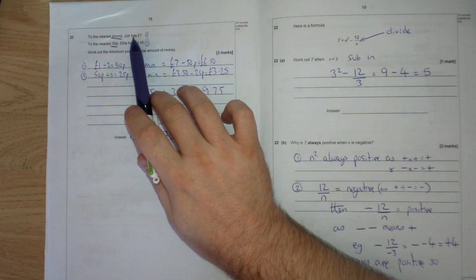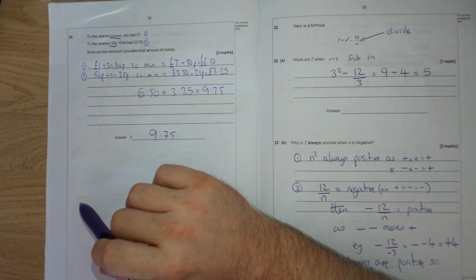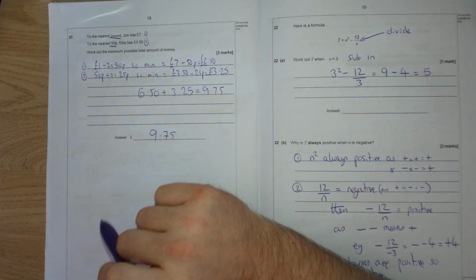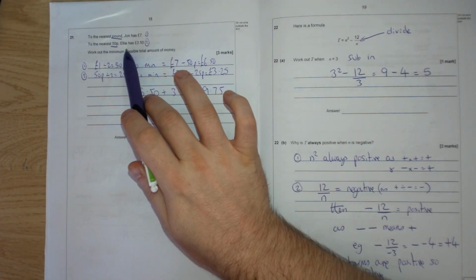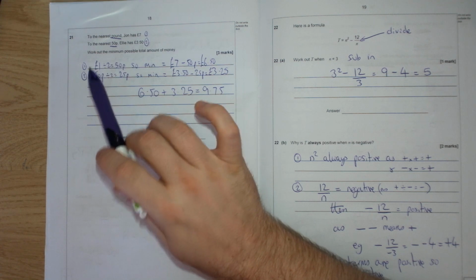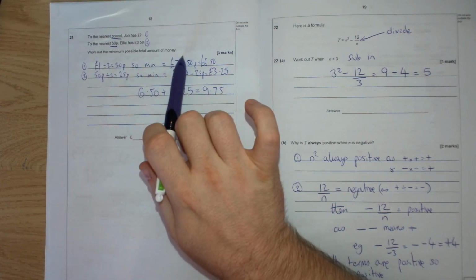Right, our next question. To the nearest pound, John has £7. I presume that's short for Jonathan, I don't know. To the nearest 50p, Ellie has £3.50. Work out the minimum possible total amount of money.